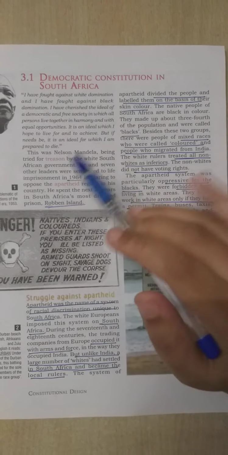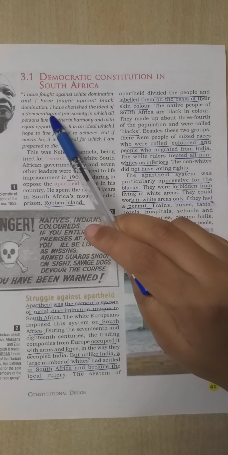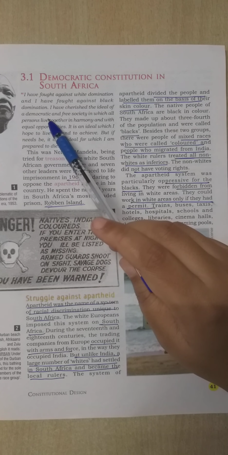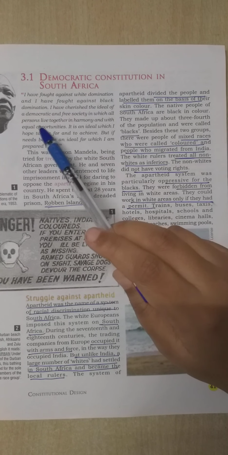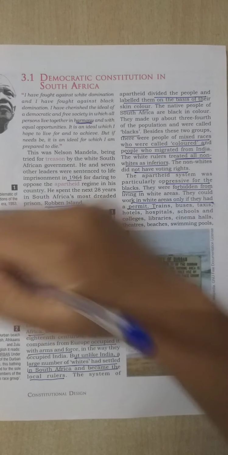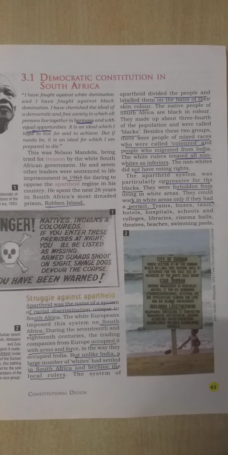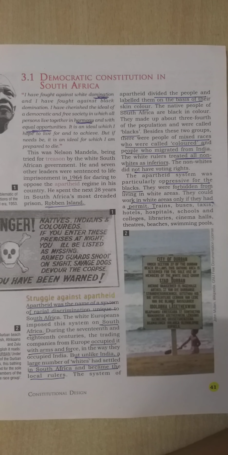Let's read. "I have fought against white domination and I have fought against black domination. I have cherished the ideal of a democratic and free society in which persons live together in harmony and with equal opportunity." So what is important here? We are talking about harmony, equal opportunity, and domination: whether it is white or black, nobody should dominate.